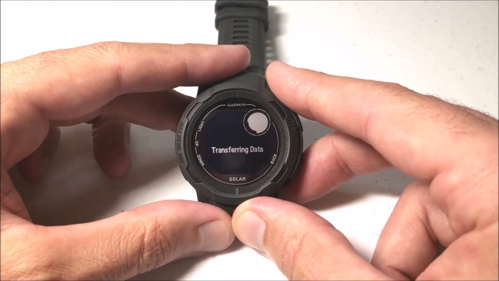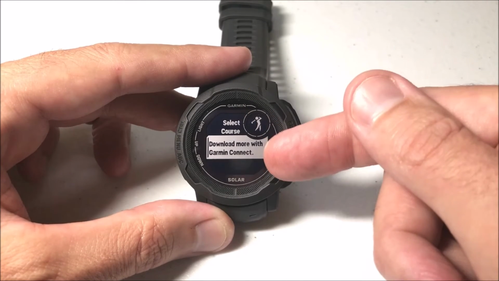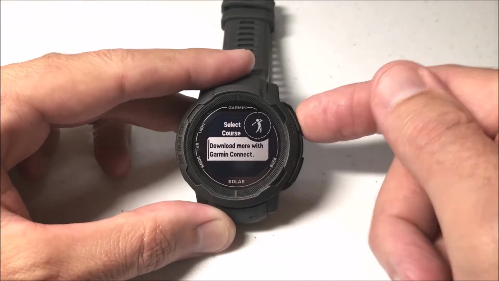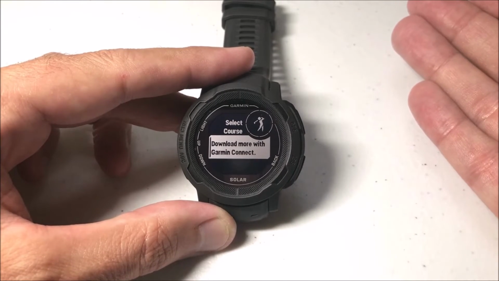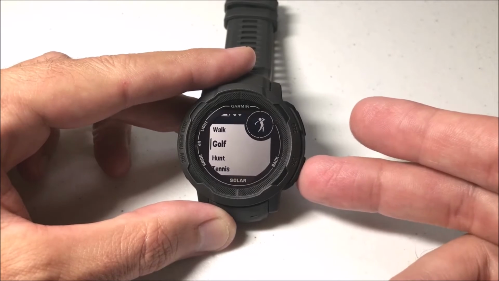And it's going to start looking at any golf course information I've got on my watch. It says select a course. You'll notice that there's nothing for me to choose here. It says download more with Garmin Connect. I can press GPS. I can do anything. Basically, I'm stuck. I really can't do anything with the golf activity because I don't have any golf course information. So let's get off the watch.